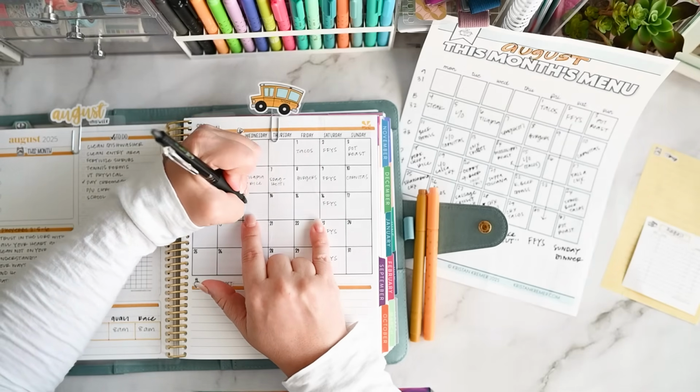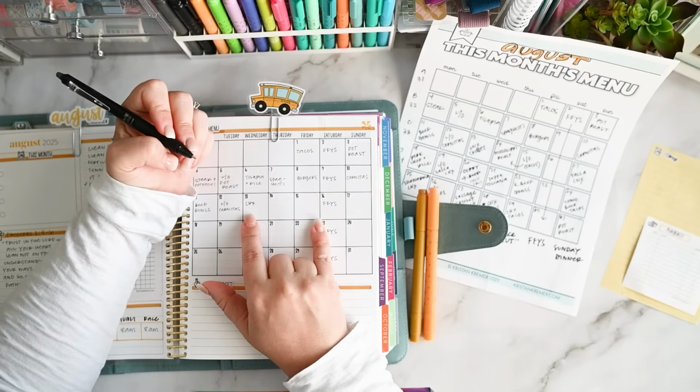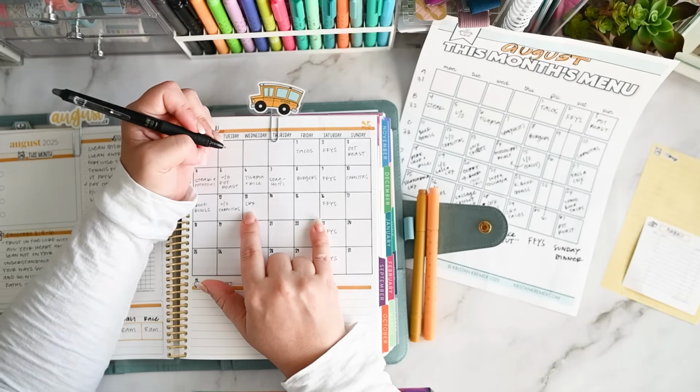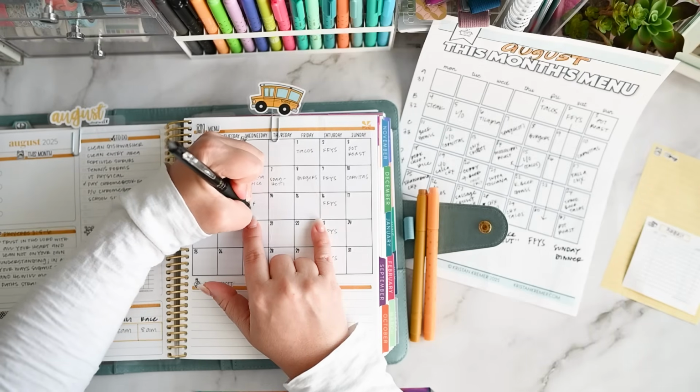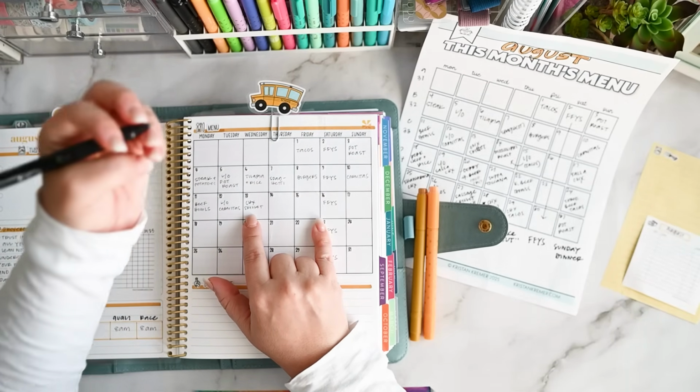Okay, so chicken skillet on this day. And I abbreviate chicken, I just write CHX. I don't know why. I've always done it and it has stuck. But chicken skillet. My stomach just growled, probably because I'm talking about food and I haven't eaten anything yet today.